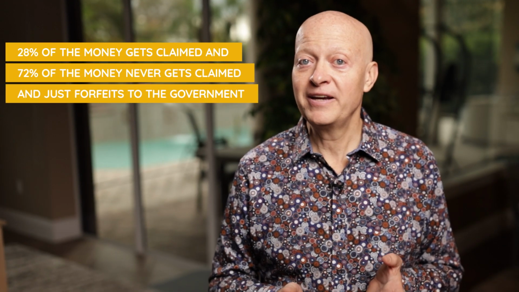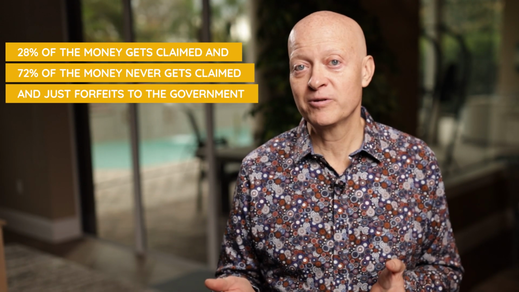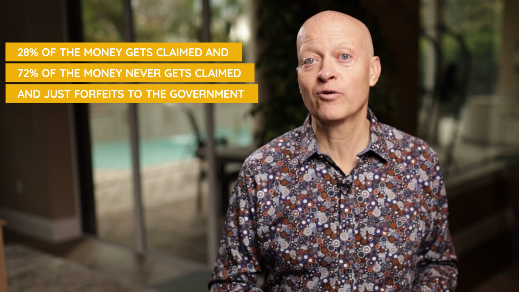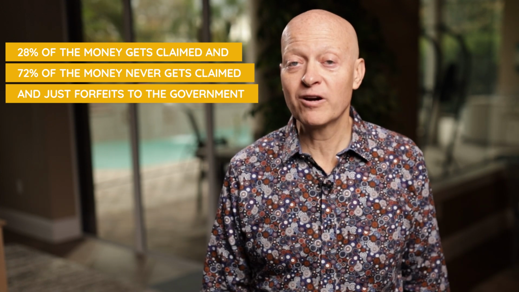Matter of fact, the state of Maryland, which does a statewide compilation of figures, does a report every year. And if you look up that report, what you're going to find is that in a normal year, 28% of the money gets claimed and 72% of the money never gets claimed and just forfeits to the government. So the state of Maryland, like other states, is profiting handsomely from this, taking in millions and millions of dollars that they just get to keep because people are not claiming the money.